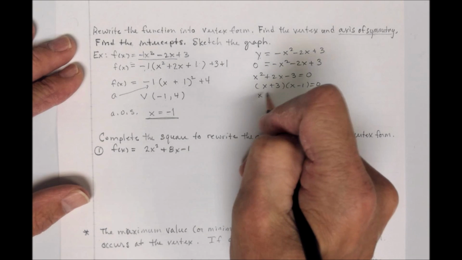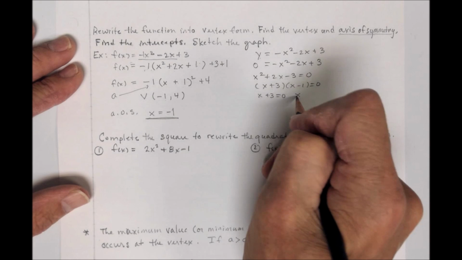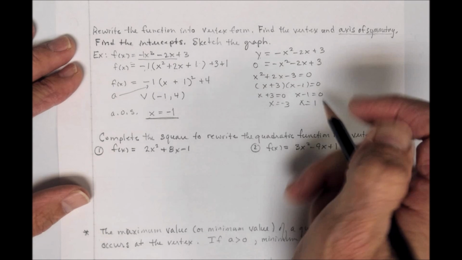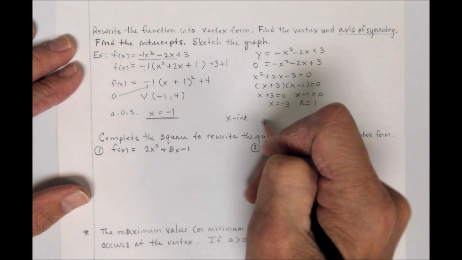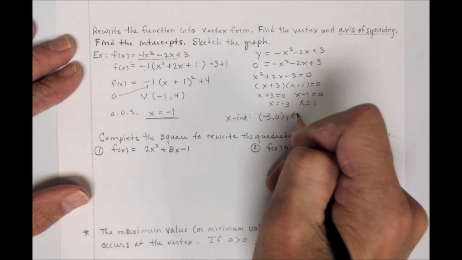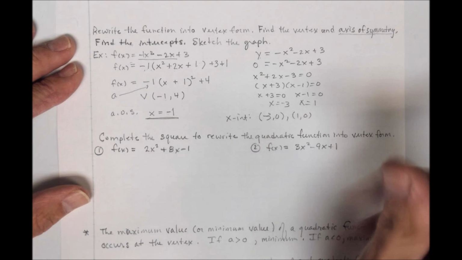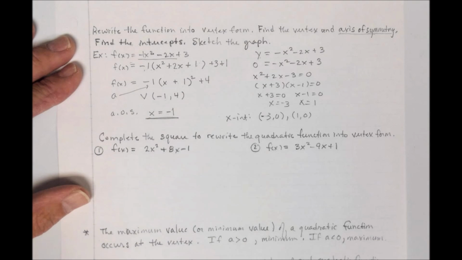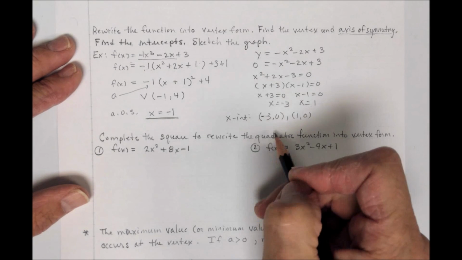So I get x equals negative 3 and x equals positive 1. So my x-intercepts are negative 3, 0, and 1, 0. Remember, write your intercepts as ordered pairs. Don't just write down these numbers, okay? Write them as ordered pairs.